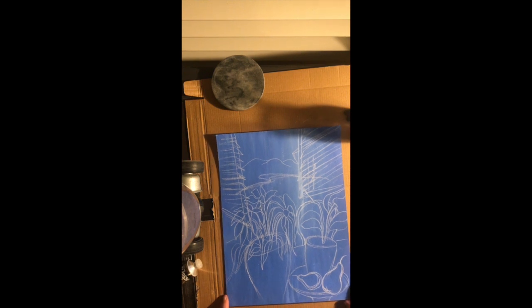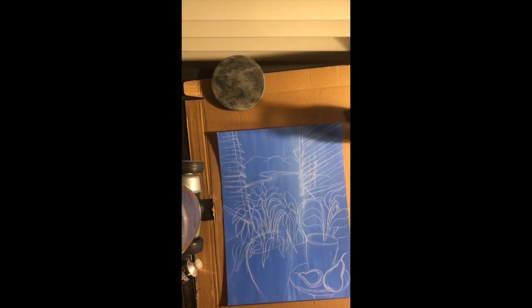Okay, there you go. That's my image of my Brett Whiteley background outline ready to go. I will be going over it with probably an orange outline before I start painting. So that'll be my next step.